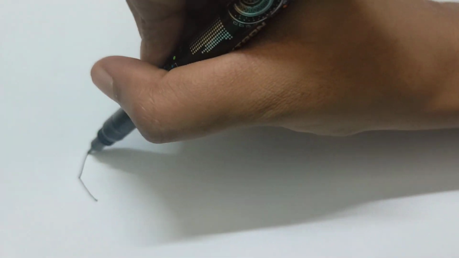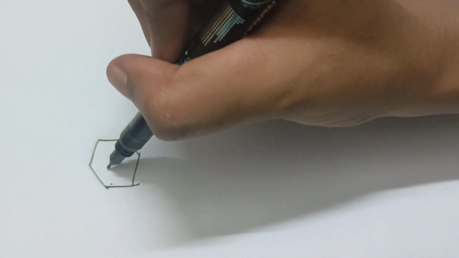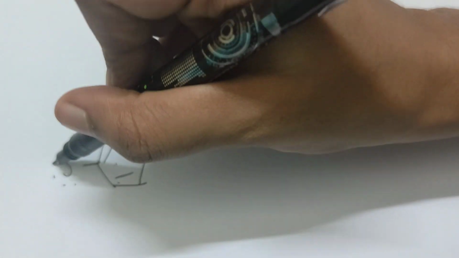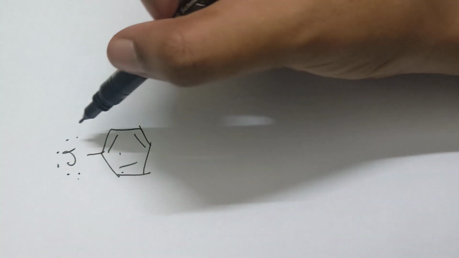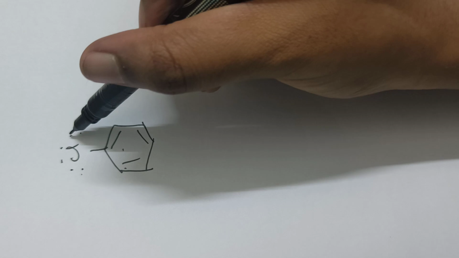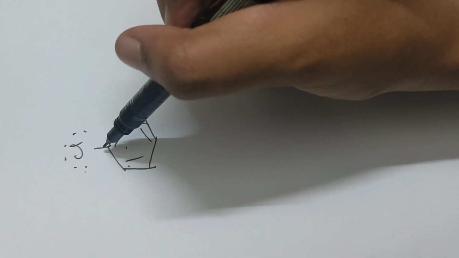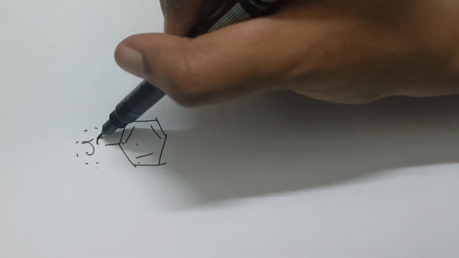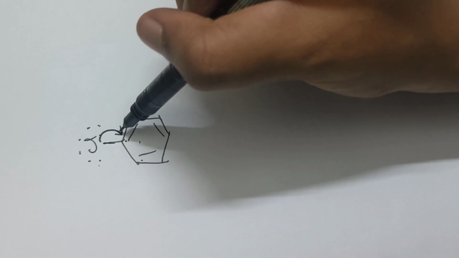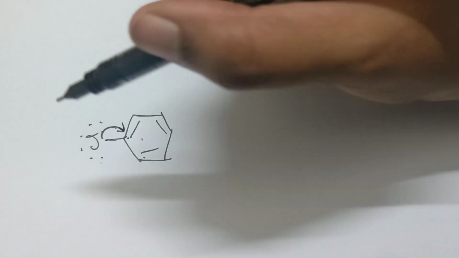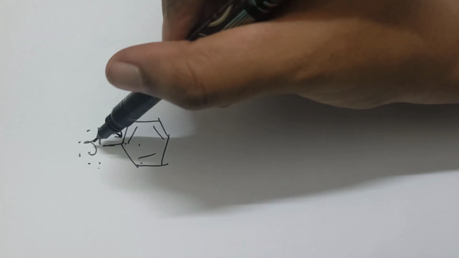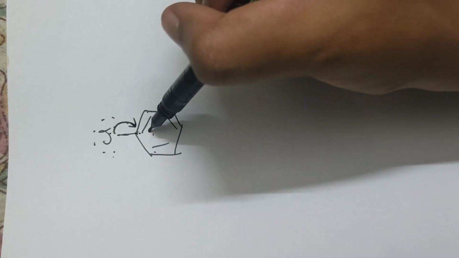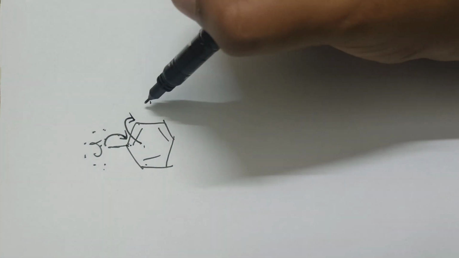So let's take chlorobenzene. Chlorine has 6 electrons in total. So what's going to happen is chlorine is going to use 1 electron to form a double bond with this carbon, and it's going to give away completely its other electron. Okay, so this arrow shifting is not just shifting of 1 electron, it's shifting of 2 electrons. And the electron completely gave it away to this carbon. This carbon is going to give to this carbon. So this double bond shifts like this.